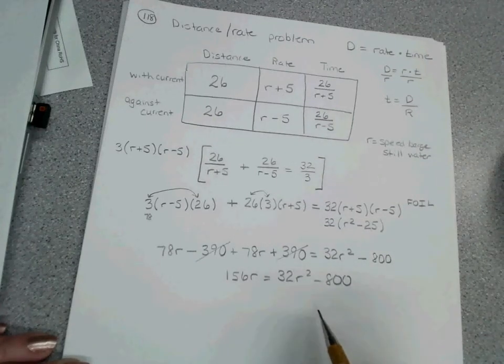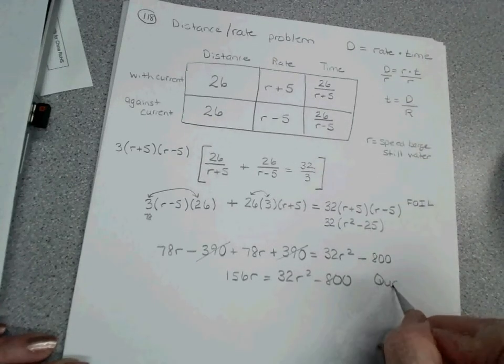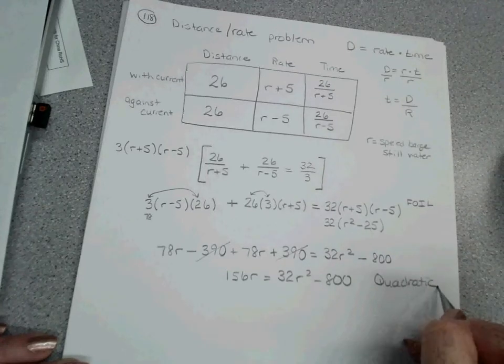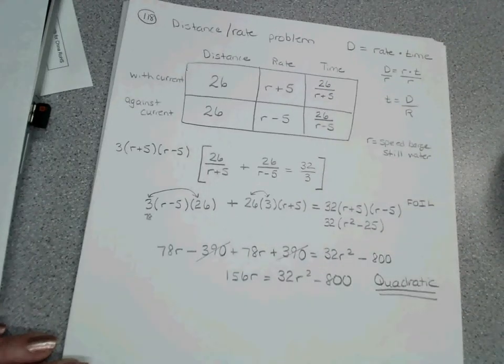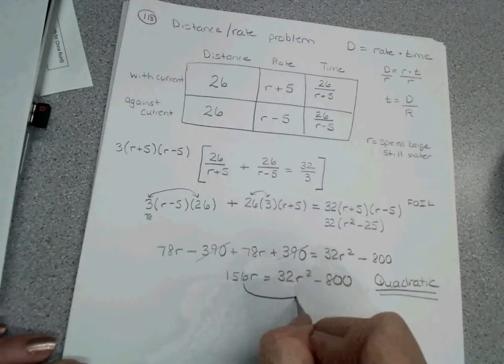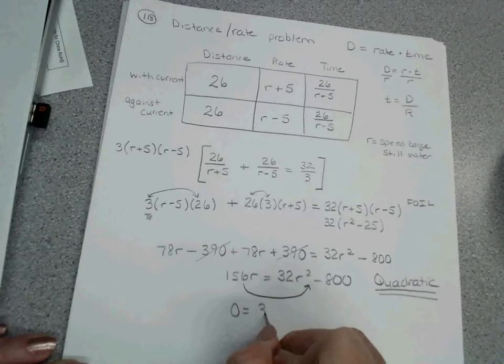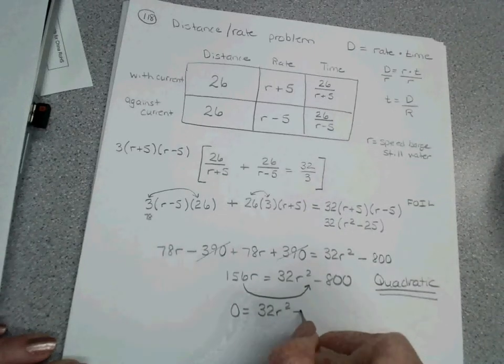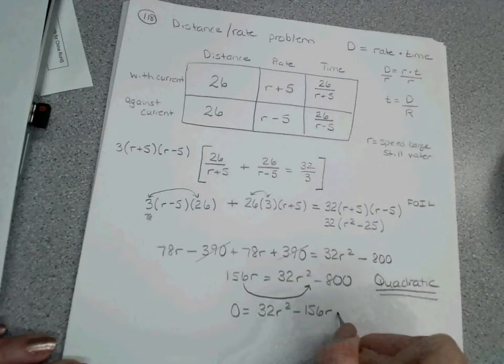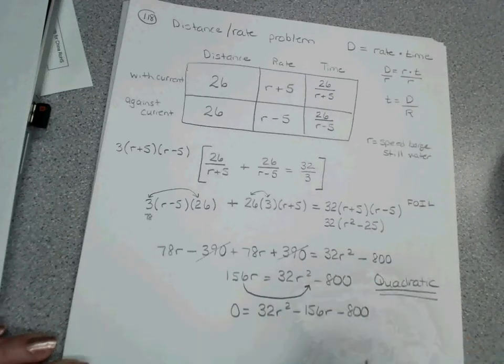What kind of equation is r squared? There's your answer. When you do a quadratic equation, you have to get everything equal to 0. So I'm going to move that over. 0 equals 32r squared minus 156r minus 800.